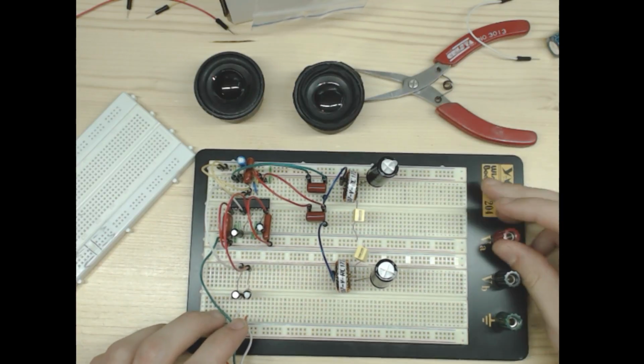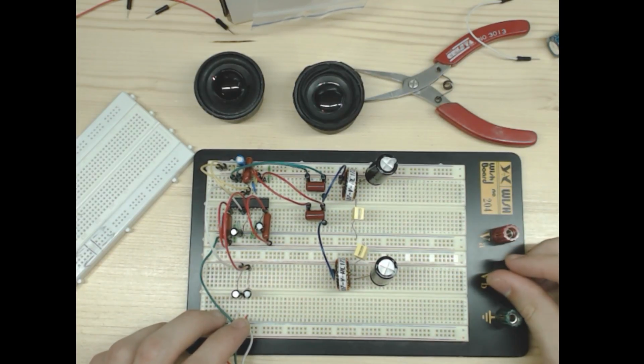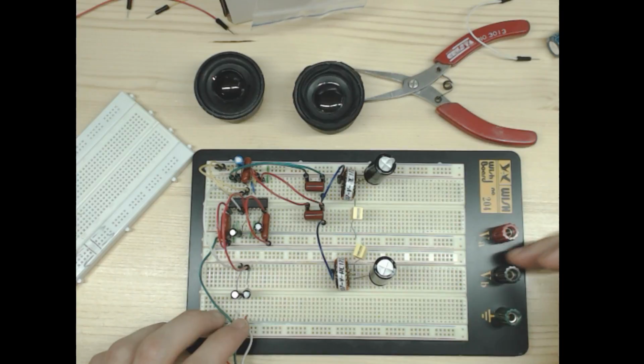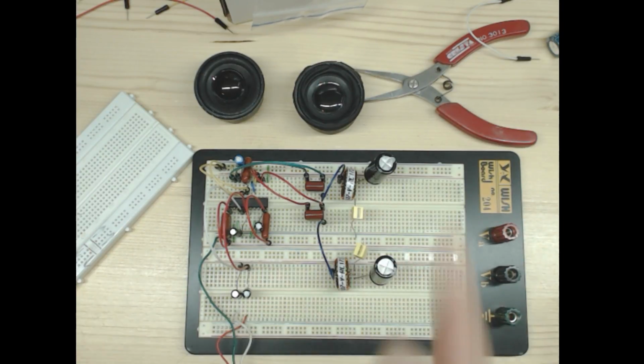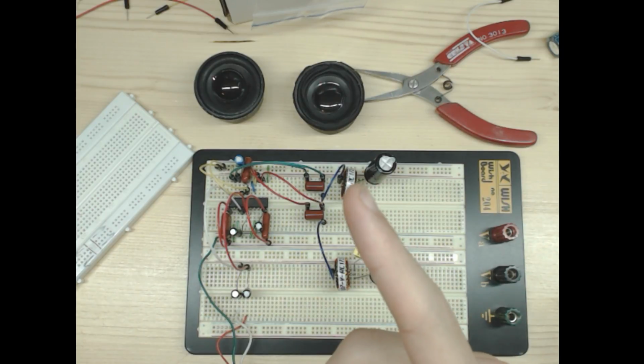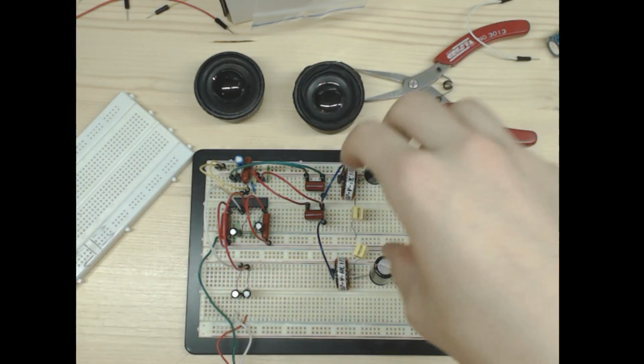So we need to take 12 volts in. Yeah, I guess, but I do actually have a heatsink. Just plop it right there.